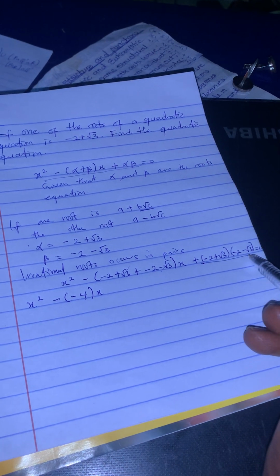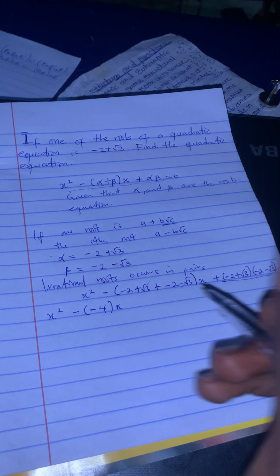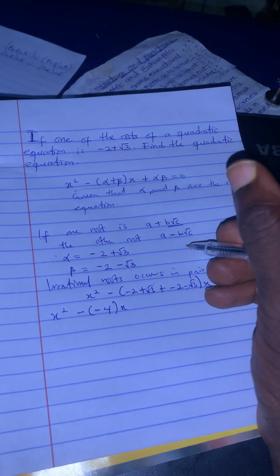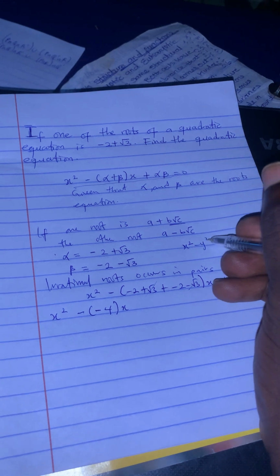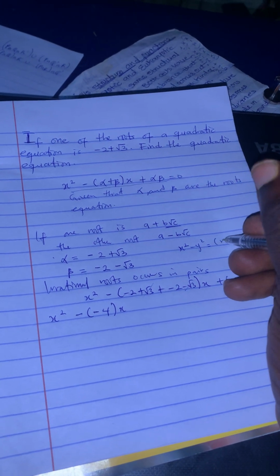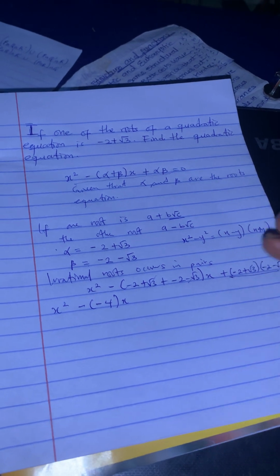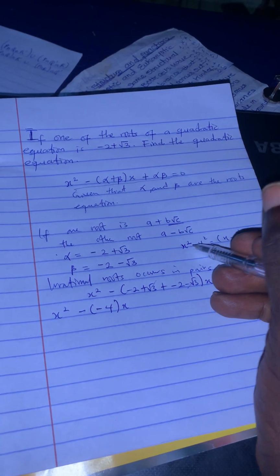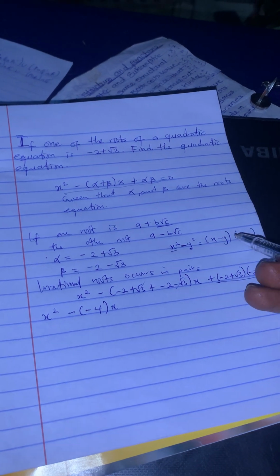Now this signifies a difference of two squares. So we use this: when you have x² - y², it becomes (x - y)(x + y). When you have a minus in mathematics, it means a difference of two perfect squares.